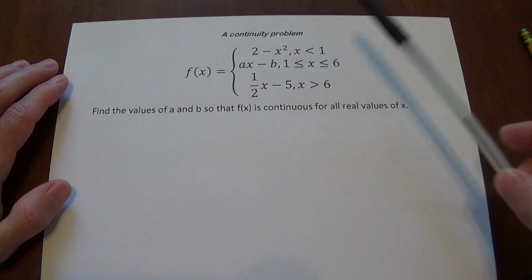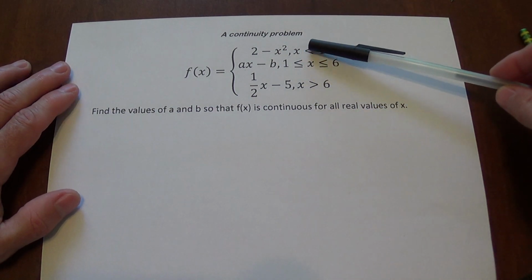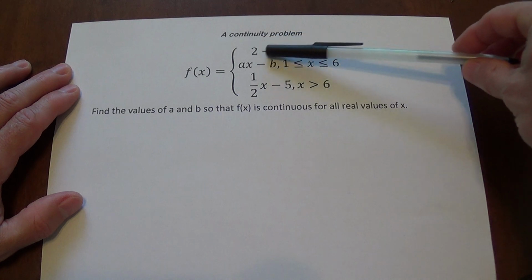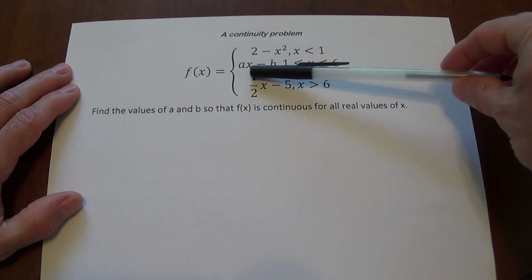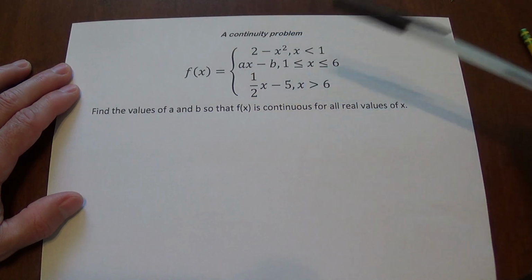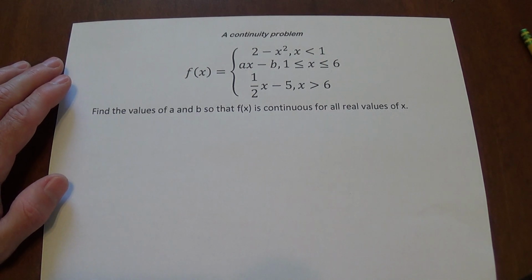We have a piecewise function, and if you forget about the conditions here, each one of these functions, 2 minus x squared, ax minus b, which would be a linear function, and 1/2 x minus 5, each one of them is continuous individually. But the problem is when we connect it together, what's going to happen? How they're going to connect together?